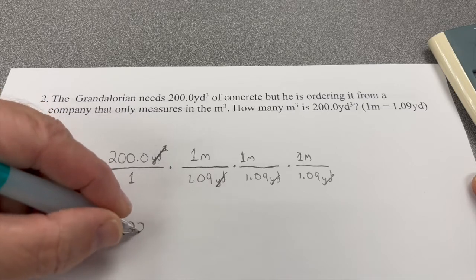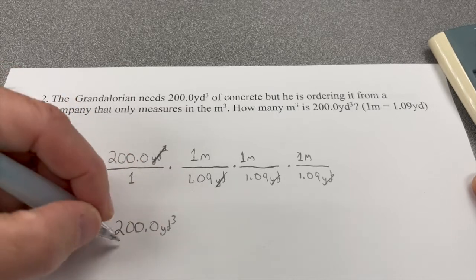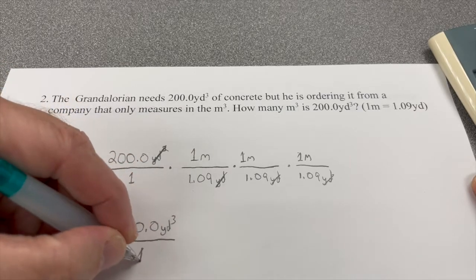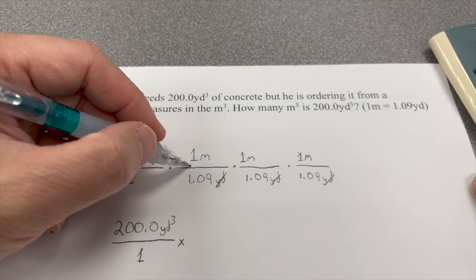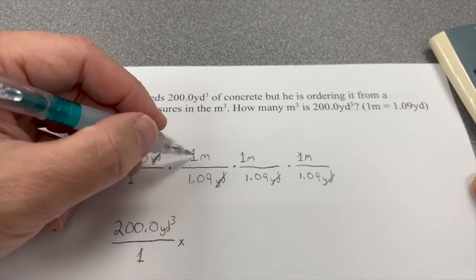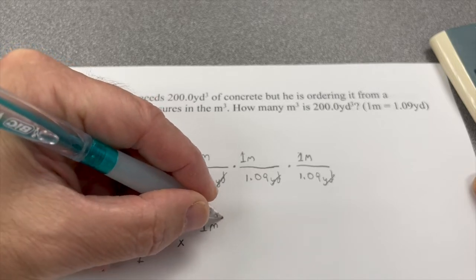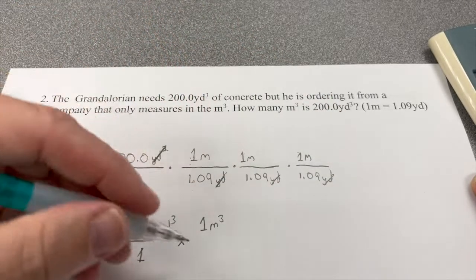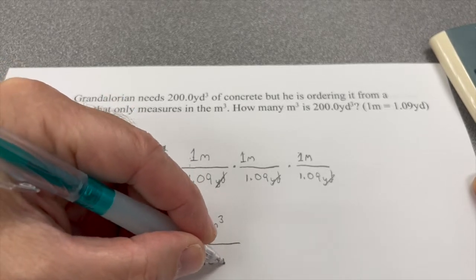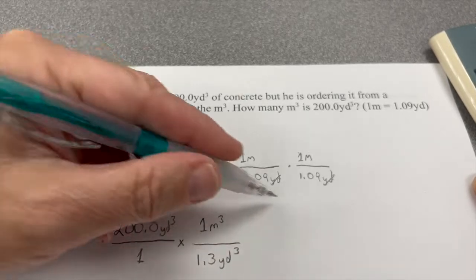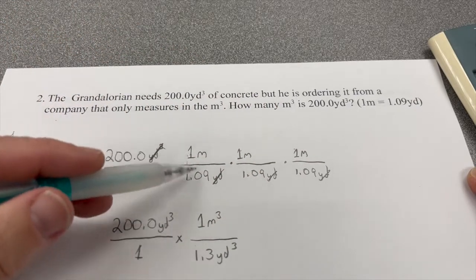200.0 yards cubed over 1 times. Now, what if we just cube this? We just raise these both to the 3rd power. You would get 1 meter cubed, that's what all this is, over 1.3 yards cubed. So you can take a little shortcut here, just cube the conversion factor.